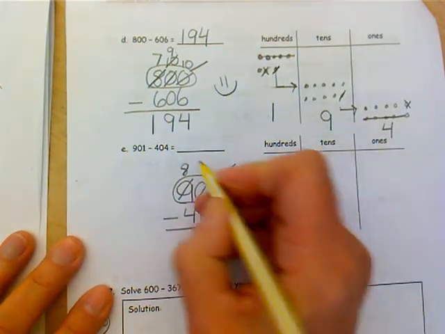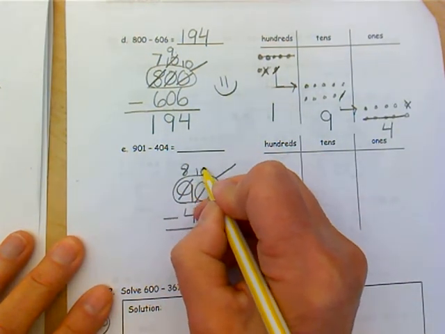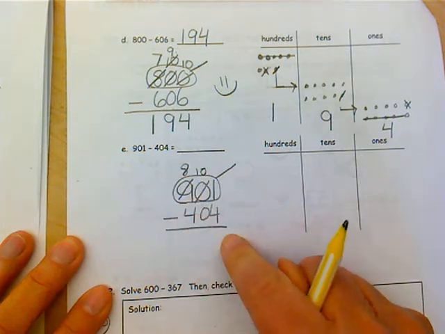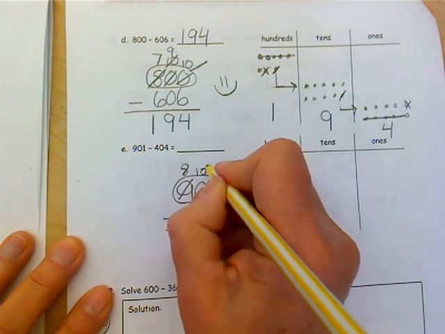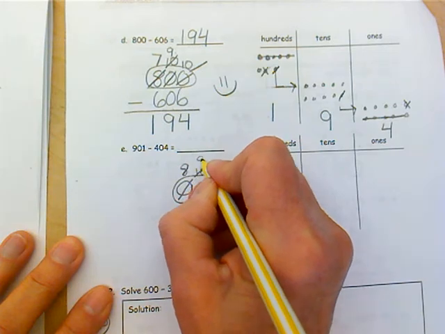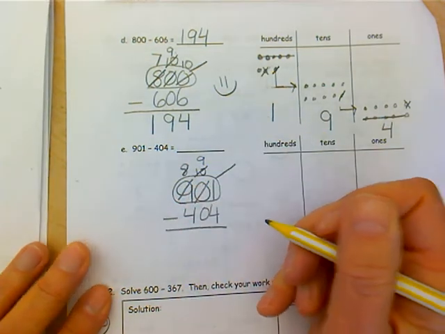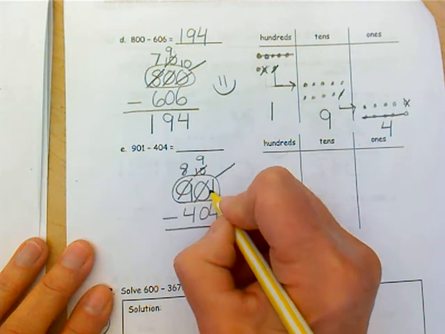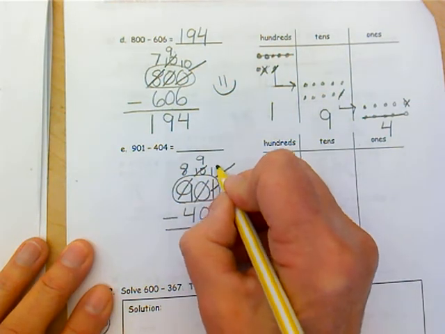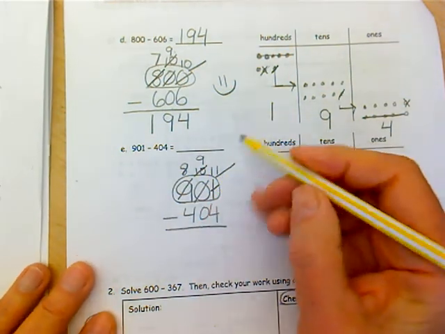Now that I've decomposed 100, that gives me 10 tens, but I still don't have enough ones. I still am going to have to decompose another 10, which will leave me with 9 tens. That 10 is the same as 10 ones, plus the 11 that's already there gives me 11 ones.